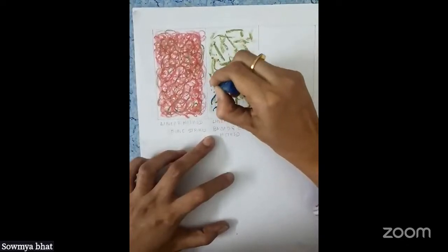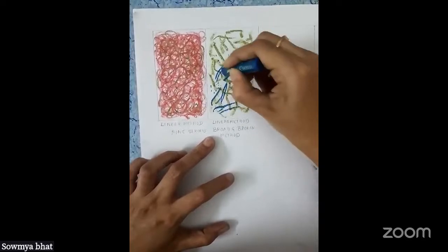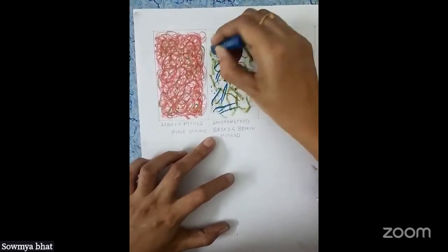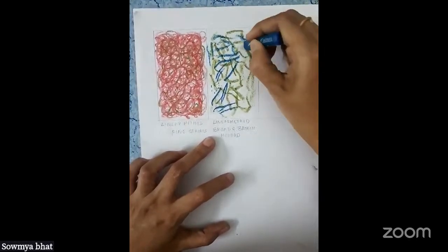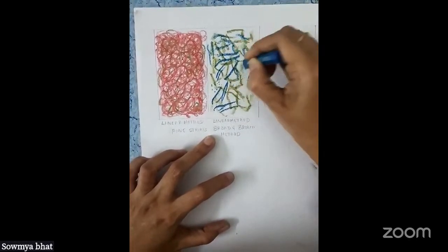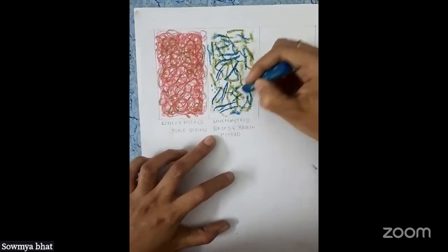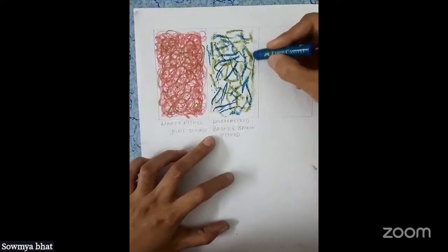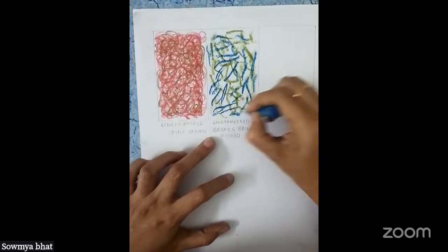It can be even some dots here and there, but not too much of dots, because dots will come in another texture method. Here it's more broad and broken. It should be flat broad lines like this, and it is broken.